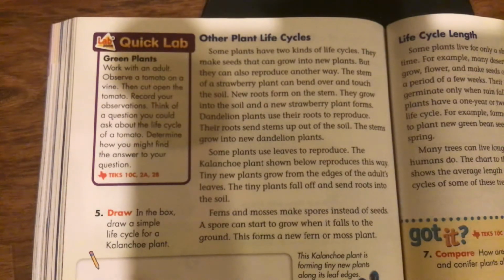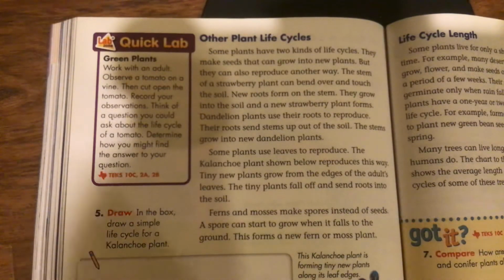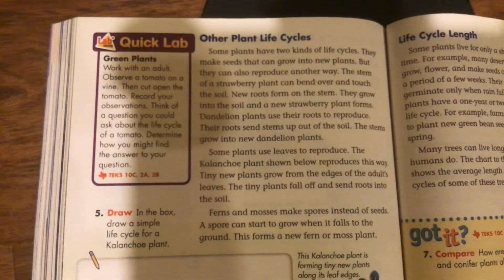Dandelion plants use their roots to reproduce. I'm going to read that again. Dandelion plants use their roots to reproduce. Their roots send stems up out of the soil. The stems grow into new dandelion plants. Some plants use leaves to reproduce.